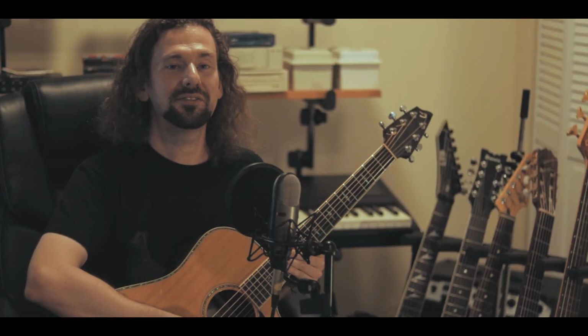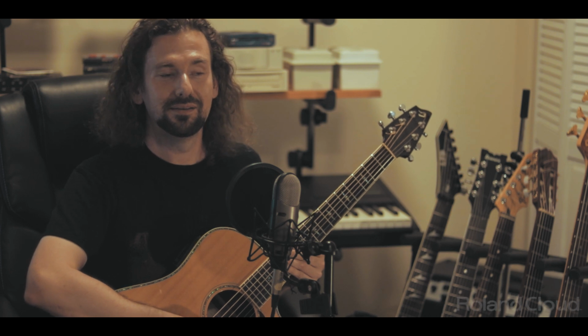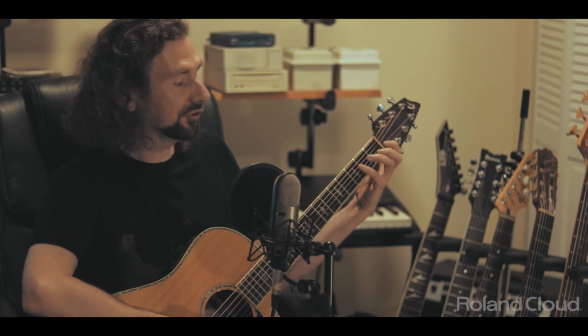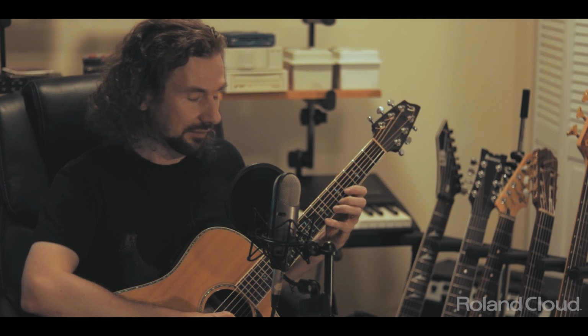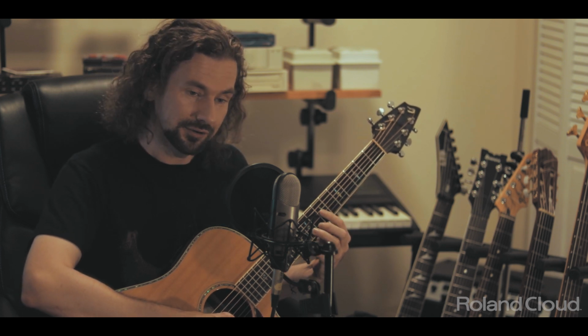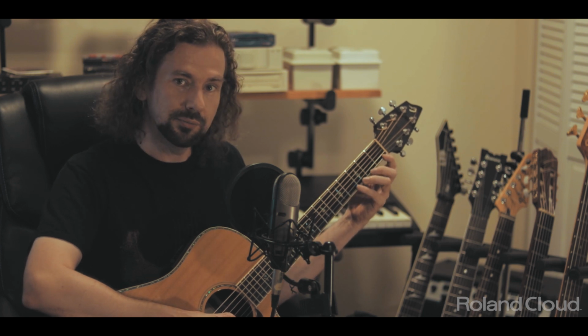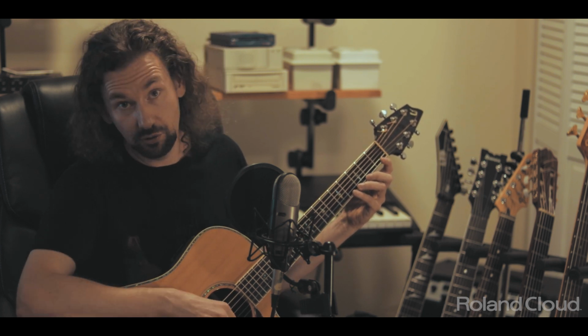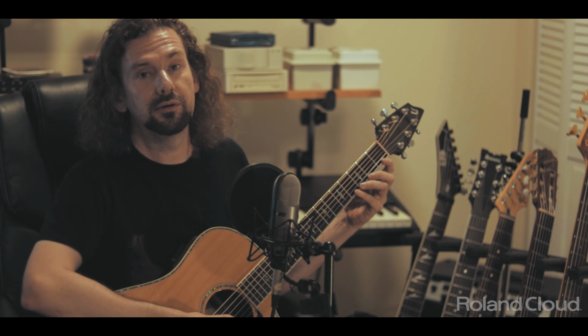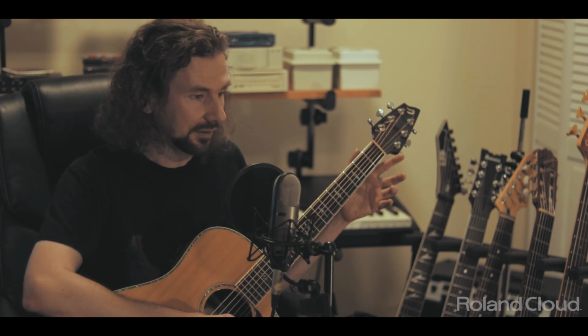Fret shift is a feature that allows you to change your virtual hand position, which is where your left hand goes on the guitar, via the software. So what that ultimately does is it changes your timbre or tone of your notes, not necessarily the pitch.